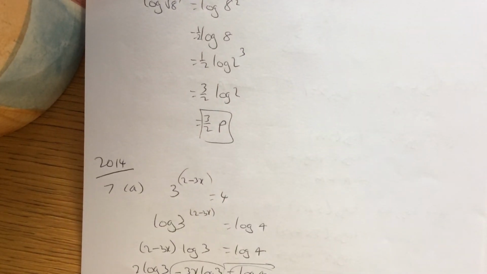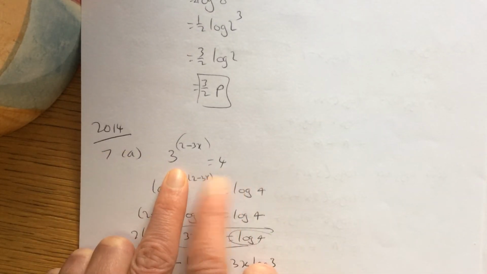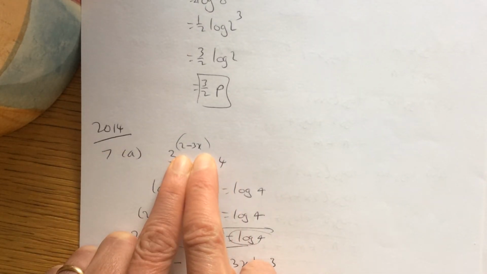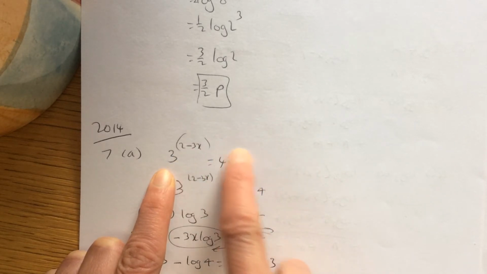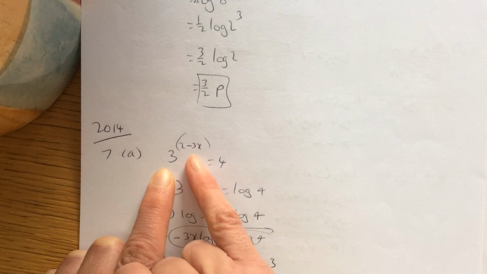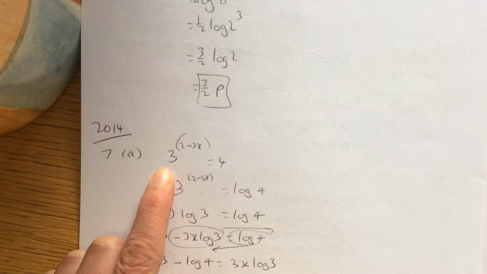Okay, 2014, this wee one. This is an exponential equation because you've got x as a power. You've been used to seeing them having more complicated ones when there's a power over here as well. But as long as x is to the power, that means it's an exponential. So the same rules apply.